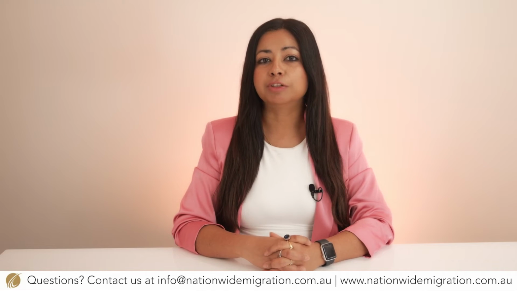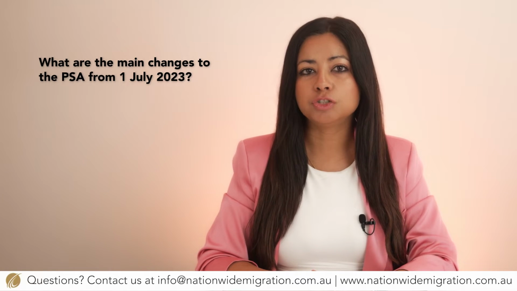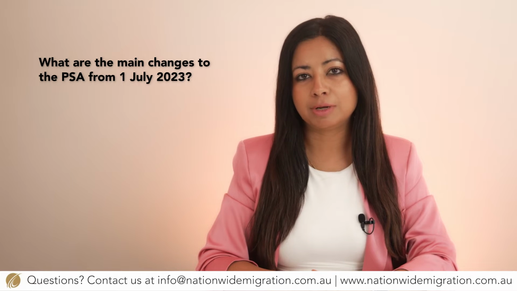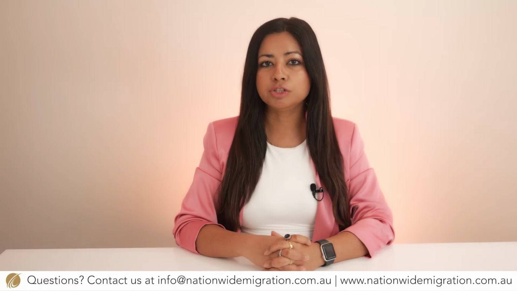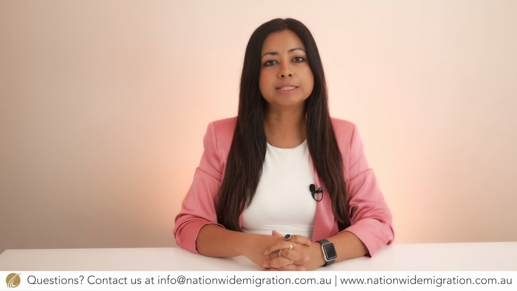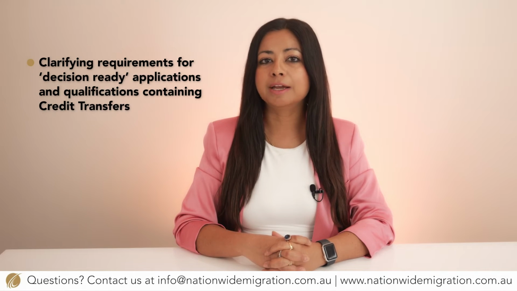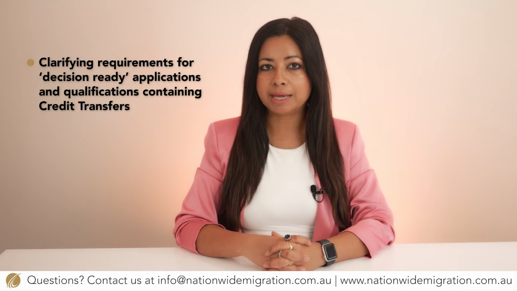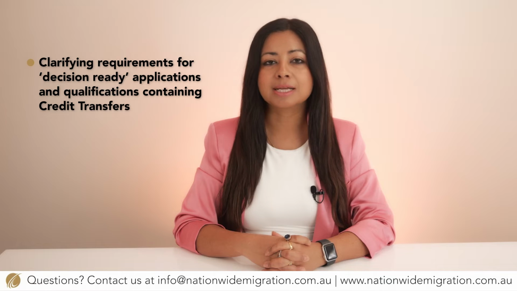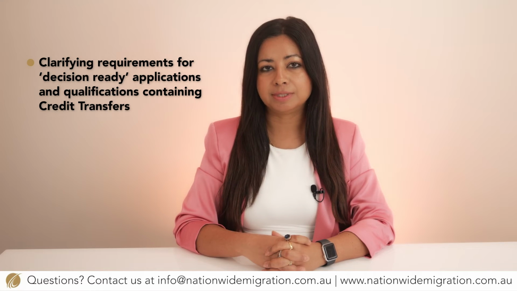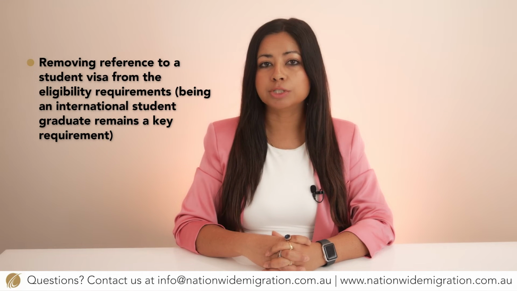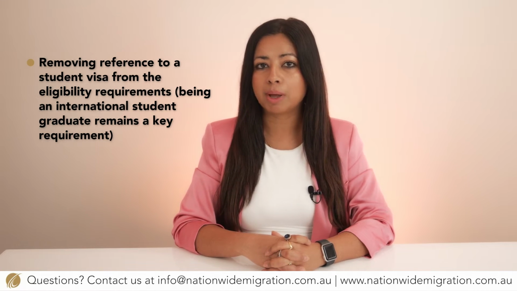Now let's look at some of the frequently asked questions regarding recent changes with PSA. So the first one I have is, what are the main changes to the PSA from 1st July 2023? All changes come into effect on 1st July 2023. The most significant changes are clarifying requirements for decision-ready applications and qualifications containing credit transfers, removing reference to a student visa from the eligibility requirements.